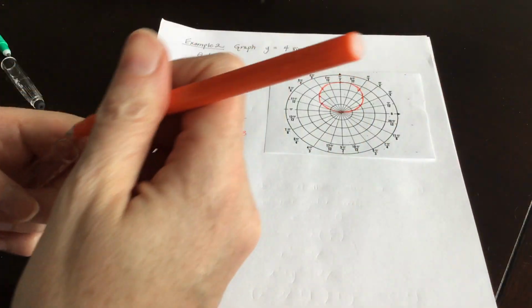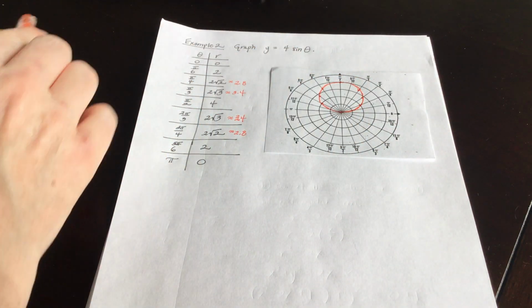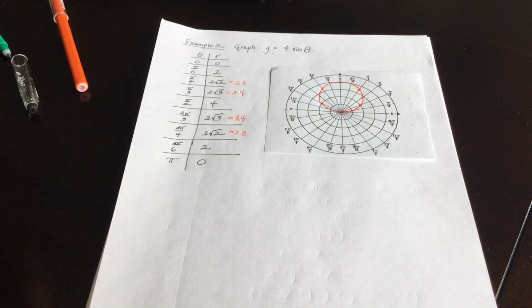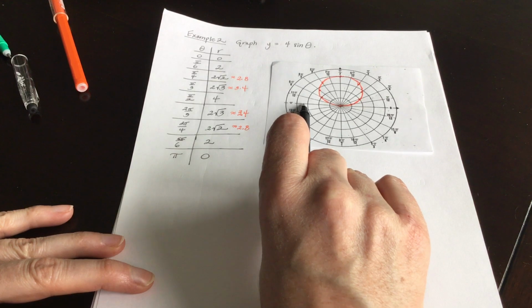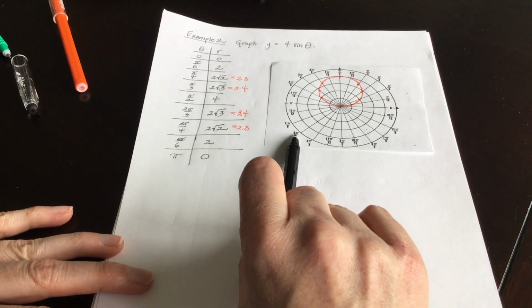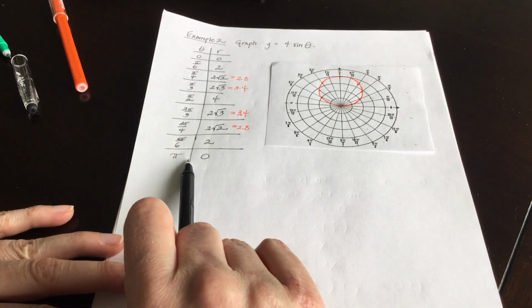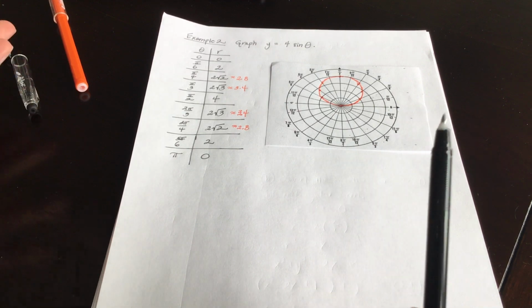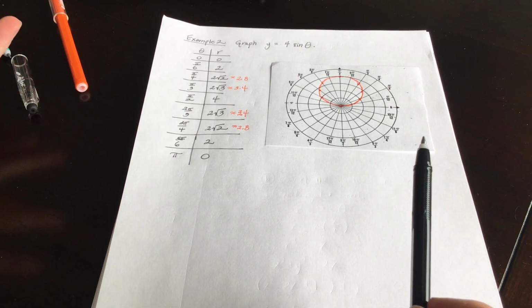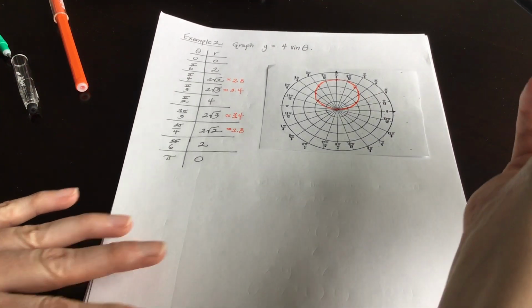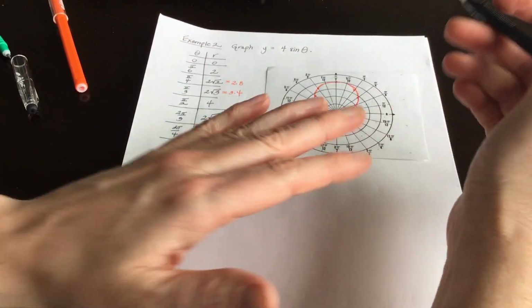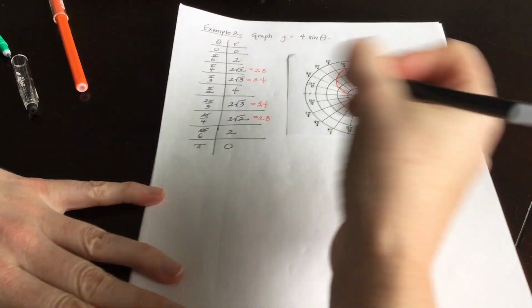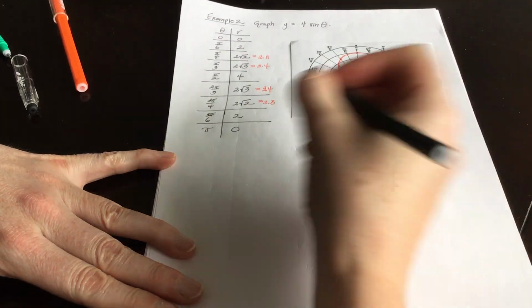And if you are doubting that if you were to continue around, plugging in 7 pi over 6, 5 pi over 4, 4 pi over 3, then by all means continue your t-table out and see what happens. What you'll find out is you start getting negative r values and it starts graphing on top of itself again.